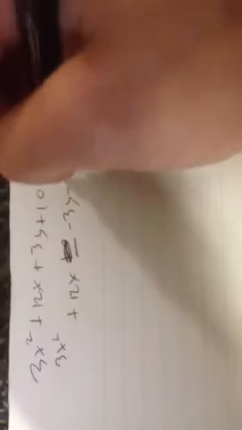Okay, the first thing you do here is move the 3y and the 10 to the other side, so you get 3x squared plus 12x equals negative 3y minus 10.